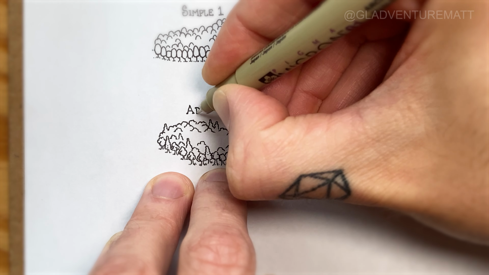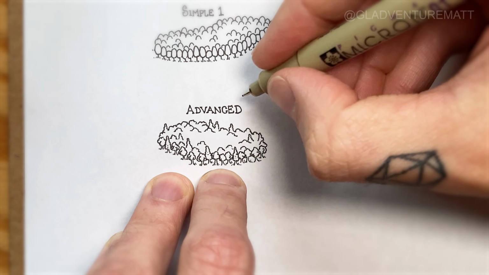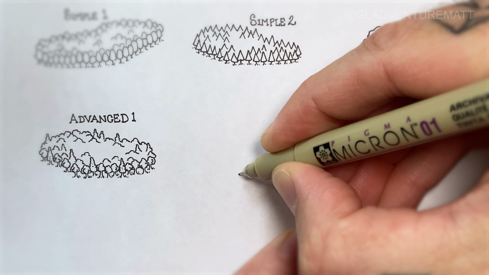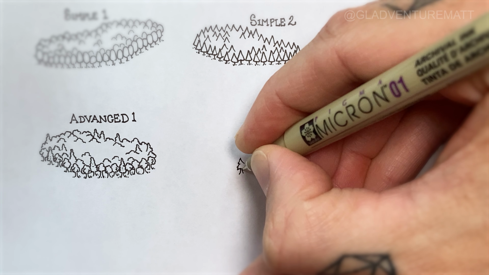We'll call this one, since it's a little tougher and has some more detail and technique to it, Advanced 1. Now let's move on to our next advanced technique. And this one's gonna be another coniferous forest, consisting mainly of cedar trees.